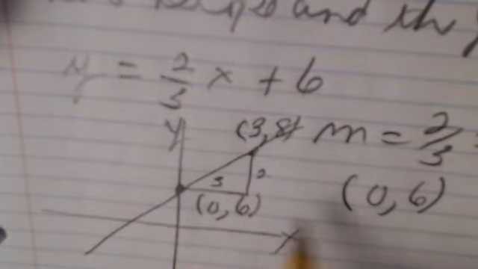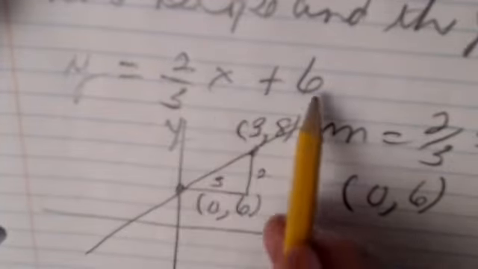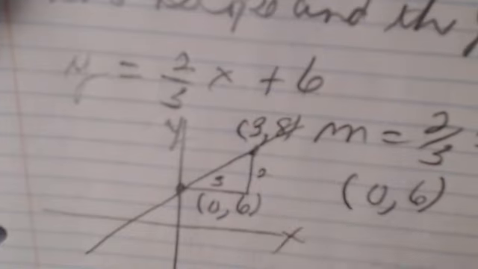You can check yourself out. Let x be 3 in this equation. Well, 2/3 times 3 is 2, and 2 plus 6 gives me that same point of 8.